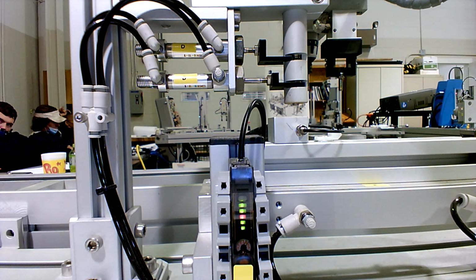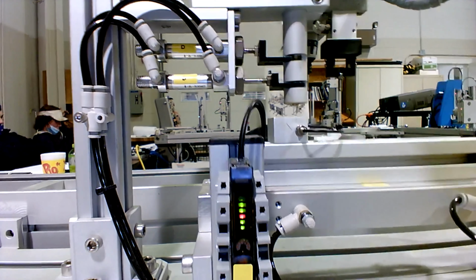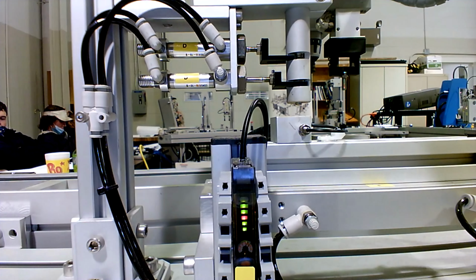And the input for the PLC is input what? Somebody tell me. Where it says screw present. It's input what? Right, input 12. Now, right now, there's no screw, right? There's no screw. Now watch this.